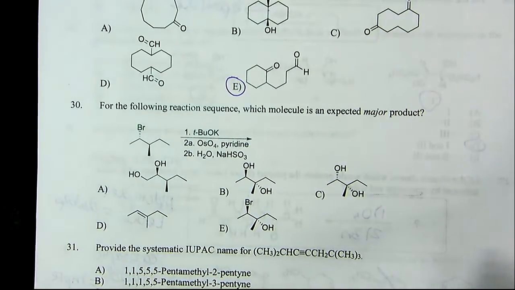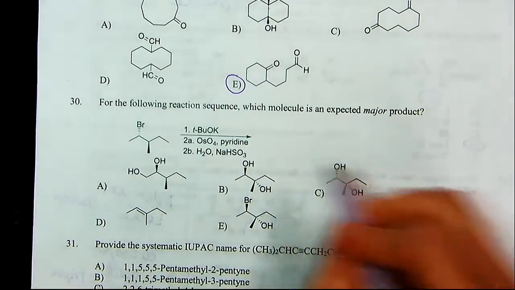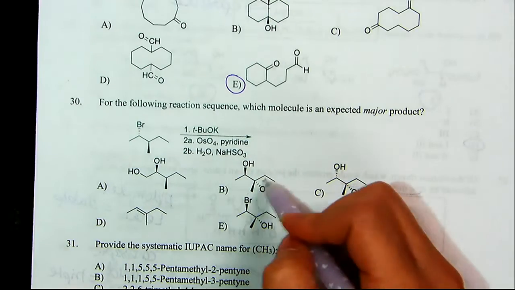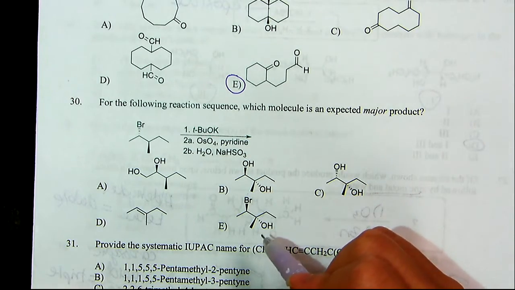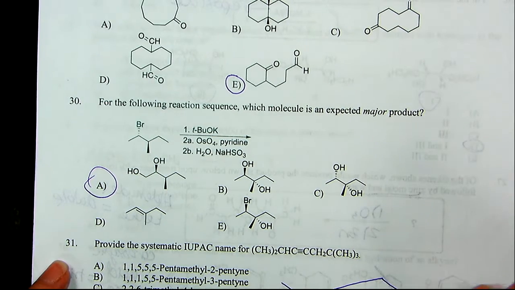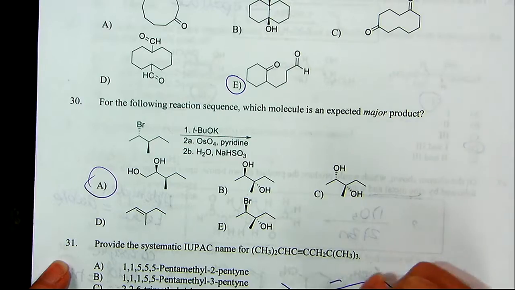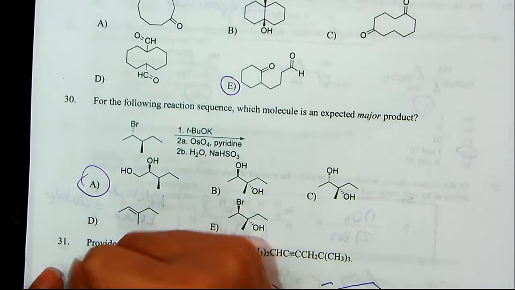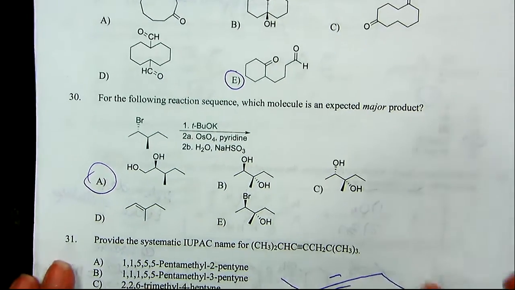Number 30, which is the following reaction, what would you get for this one? When you do this, go through each and every single step, you should get A, right? 31, when you do the naming for this, you can draw out the structure with something like this. You should get D as your structure.